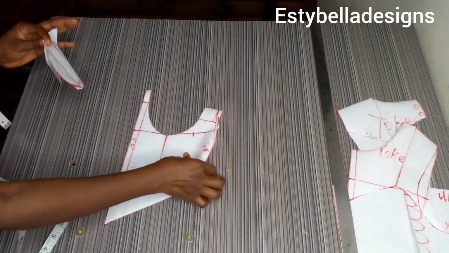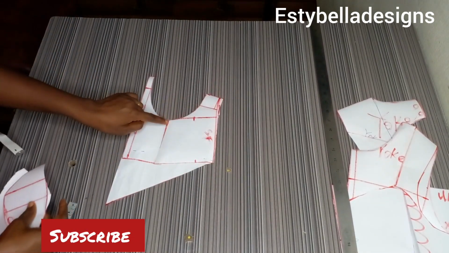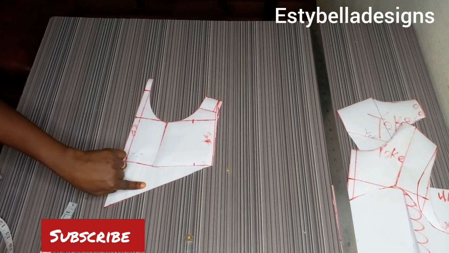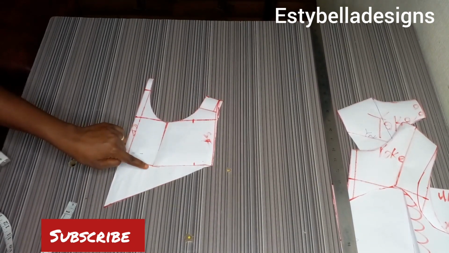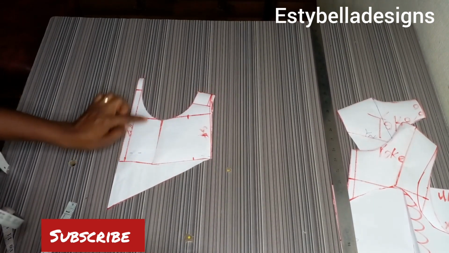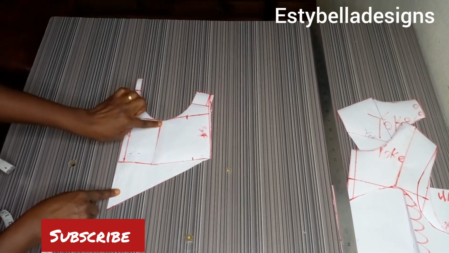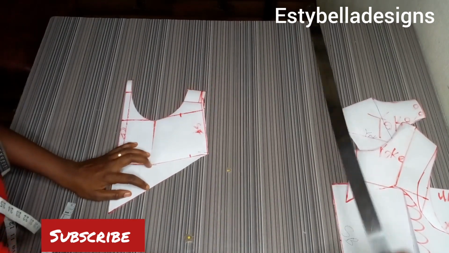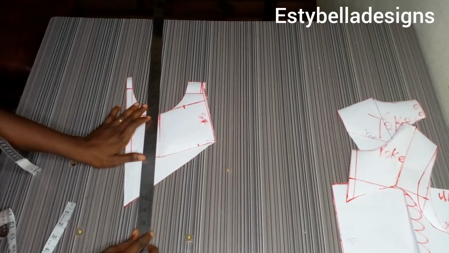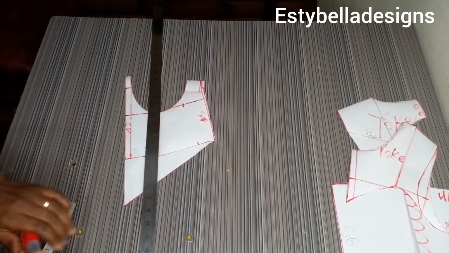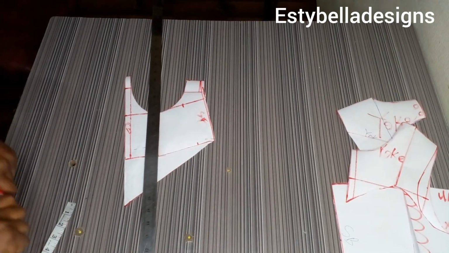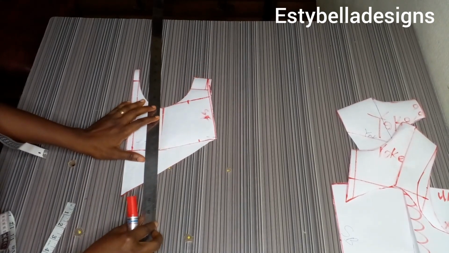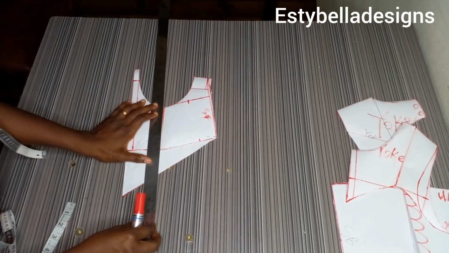If I don't want this to be one piece, if I want it to be 2 pieces, if I want a seam line here, maybe I want a boning channel here, all I need to do is to just continue this dart line. I'll just take it straight, like so.